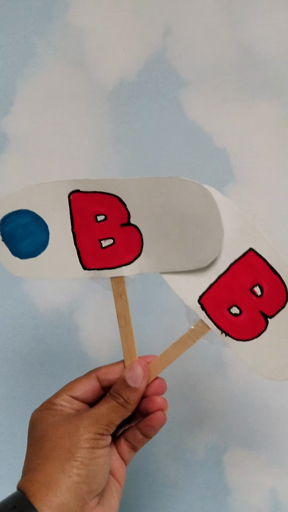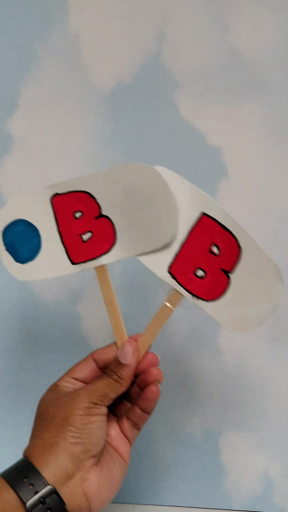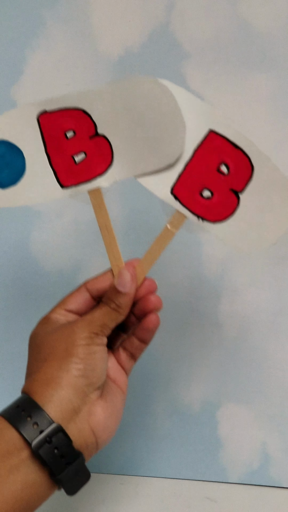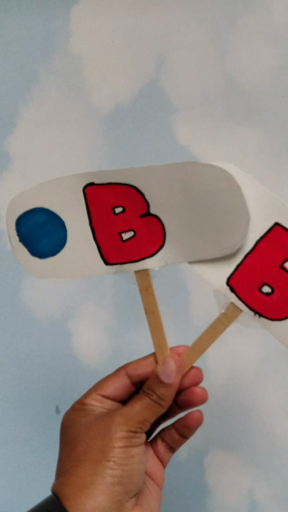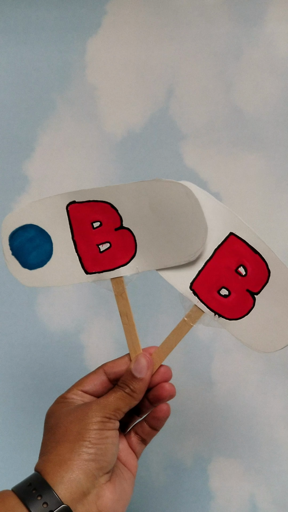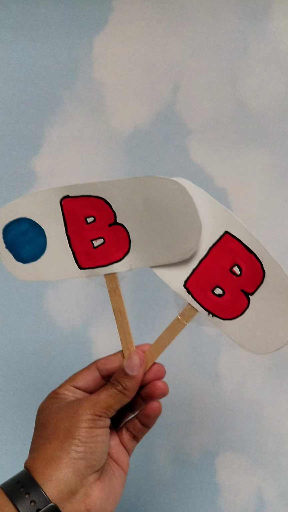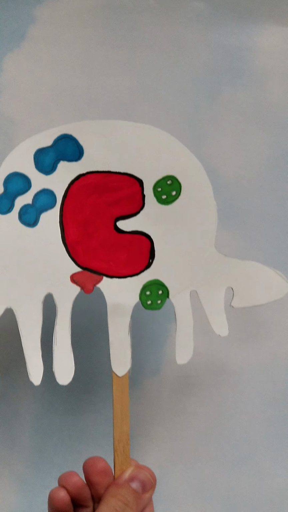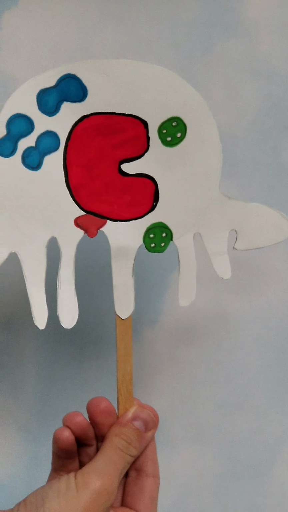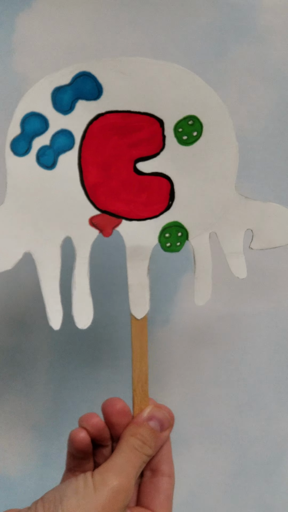Wait, osteoblast? What is an osteoblast? How rude of me not to have introduced myself. I am osteoblast, also known as a bone formation cell. And allow me to introduce my sibling, osteoclast. Please excuse our parents for the confusingly similar names.